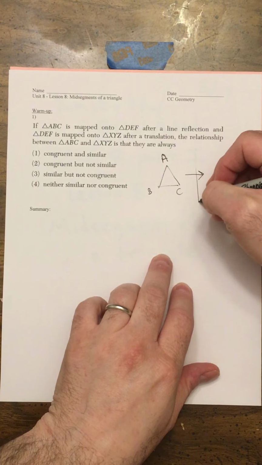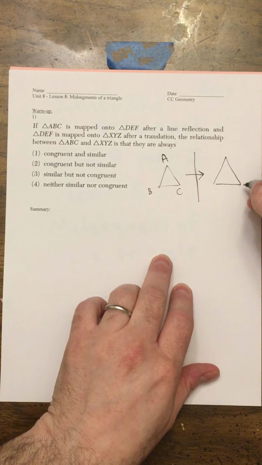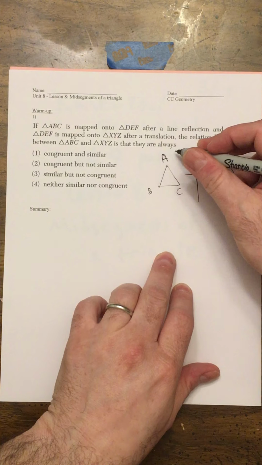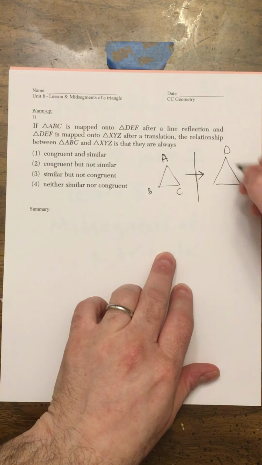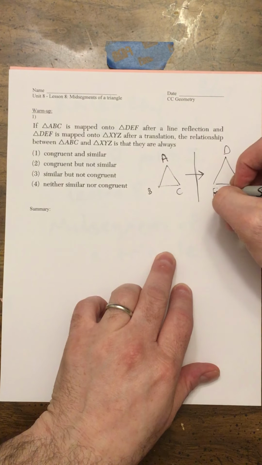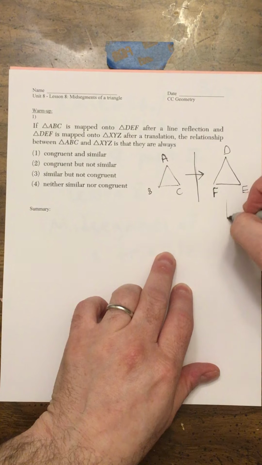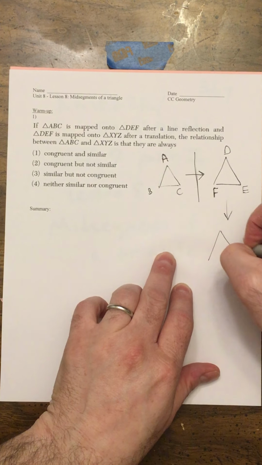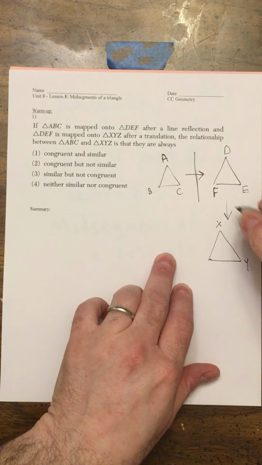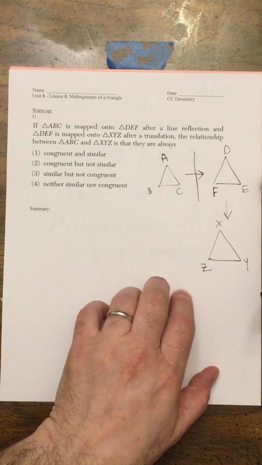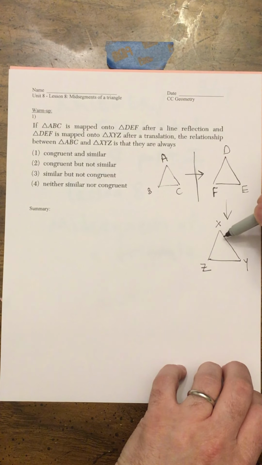So imagine there was a reflection over the line, let's say this line, and A went to D, B went to E, and C went to F. And that was followed by a translation which mapped DEF to XYZ. So D became X, E became Y, and F became Z. And they want to know the relationship between the original triangle ABC and XYZ.